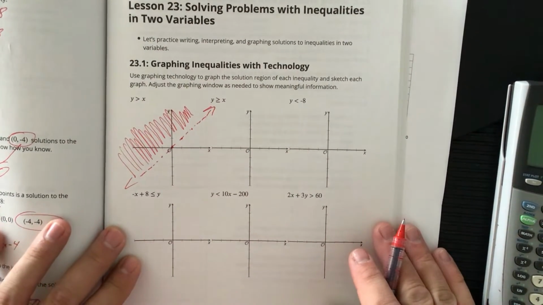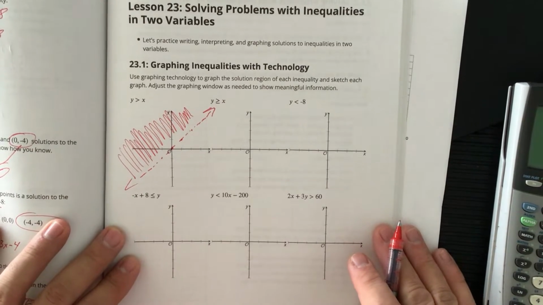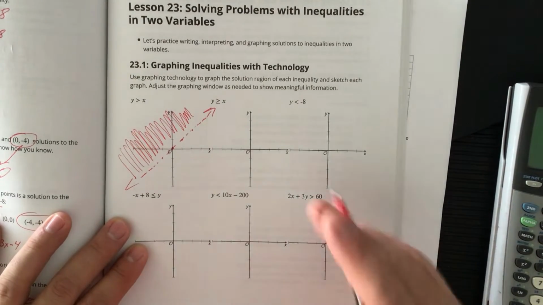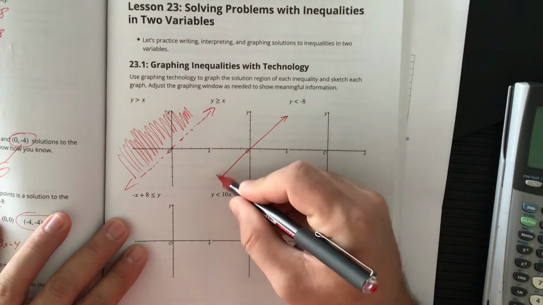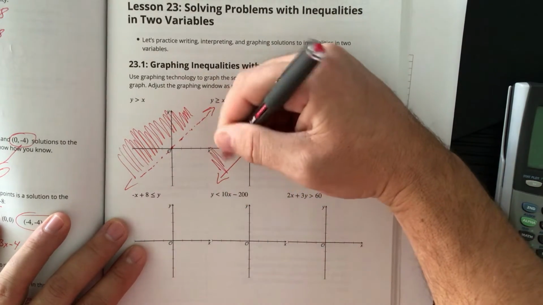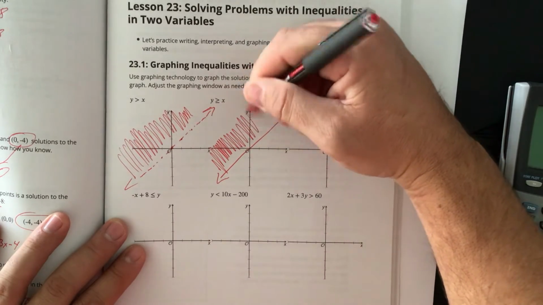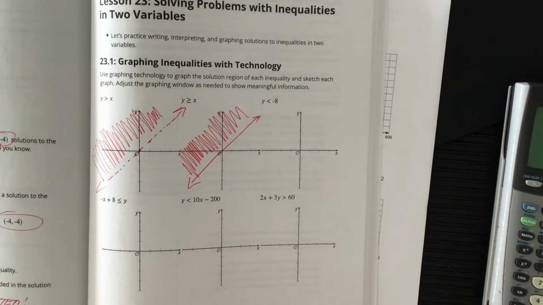Okay, how would that differ from the second one? It would be a solid line. It would be a solid line, shading the same direction. Exact same equation. Now go ahead and plot that one and you can see that the only thing that changes is your dotted line.